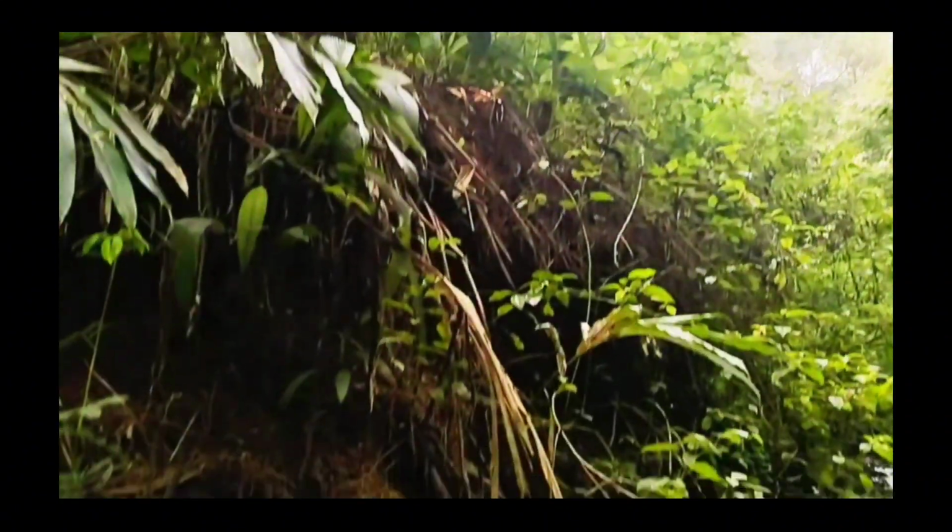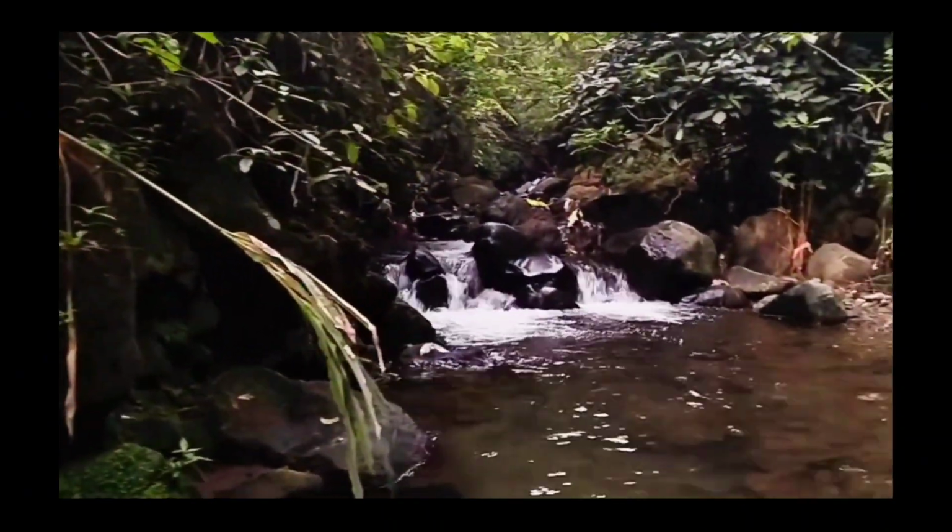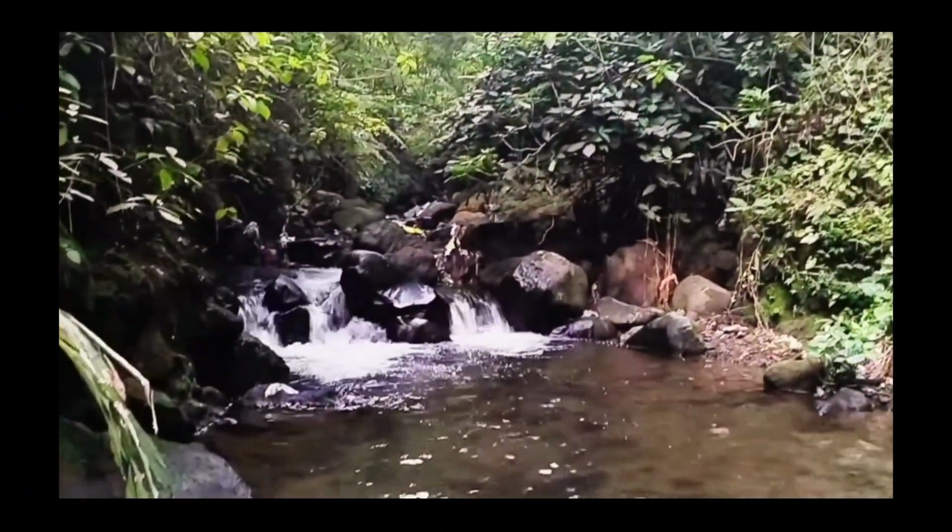3. Groundwater sources. Sometimes, watercourses are fed by underground springs or aquifers. In this case, the water seeps from beneath the ground into the stream or river, sustaining the waterfall even during dry seasons.